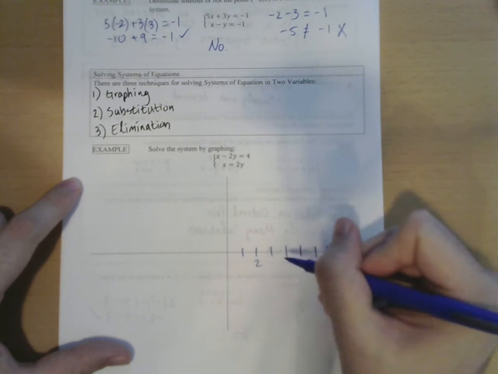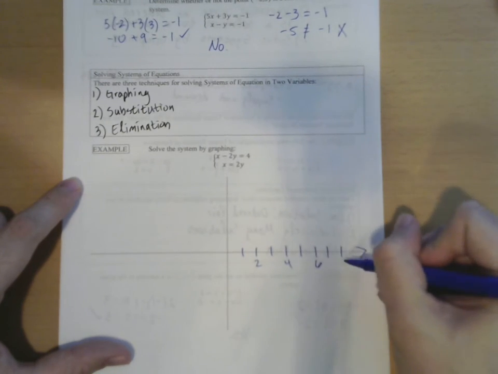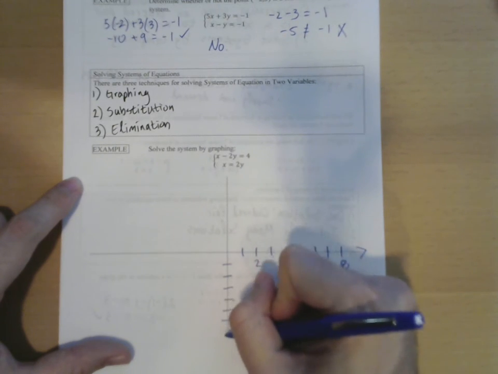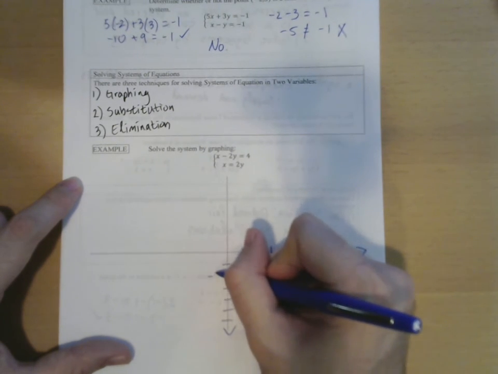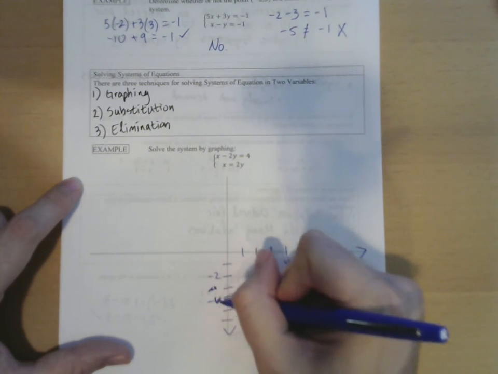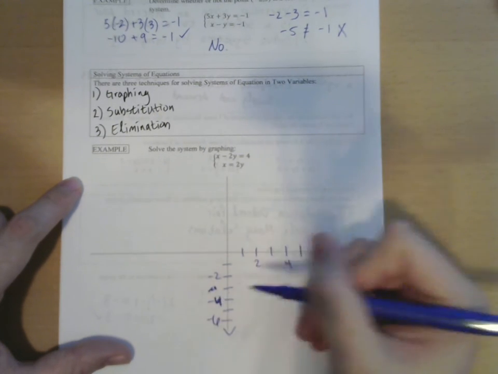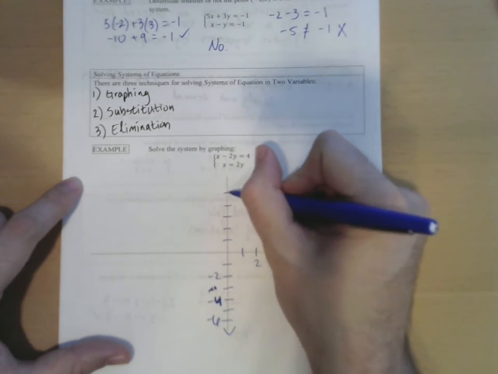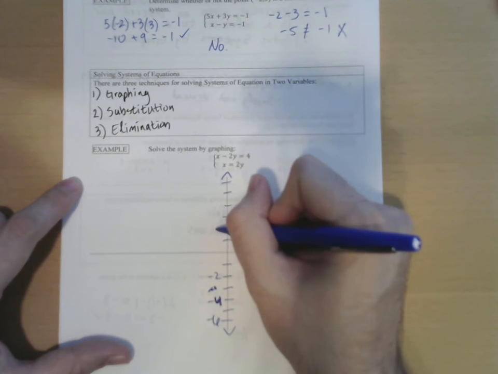I guess I'll go out to 8 on the x, scaled by 1s. And we'll go down to negative 4, and up to positive 6.